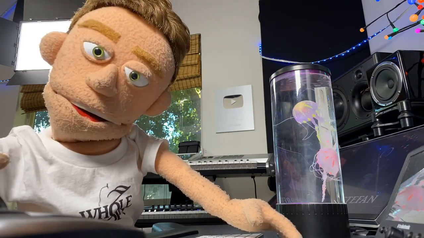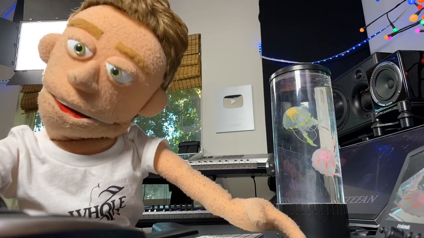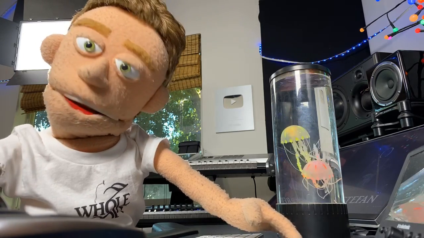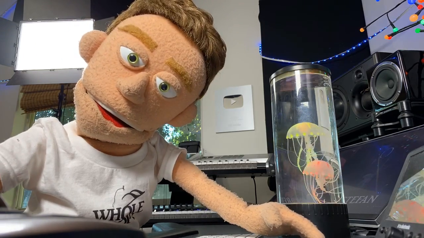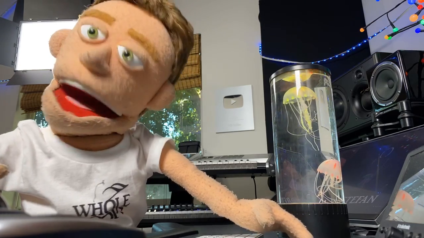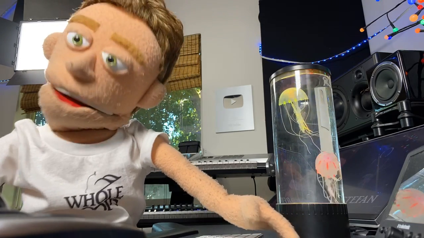Alternative for Waves? UAD. Absolutely is a great alternative. However, Waves is a lot cheaper. So if you don't have the money for Waves, I guess your alternative is just your stock plugins.